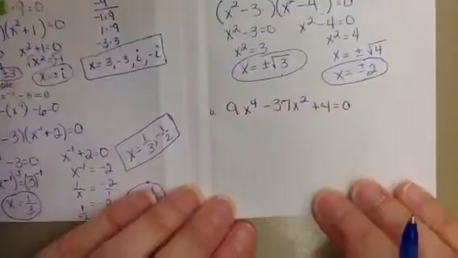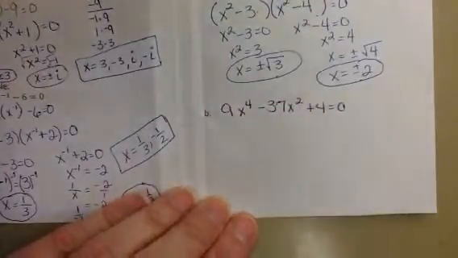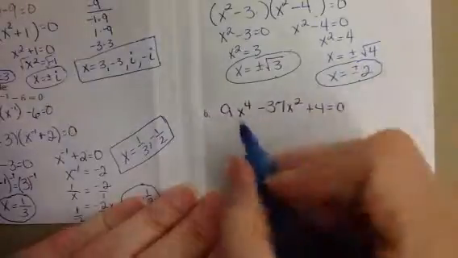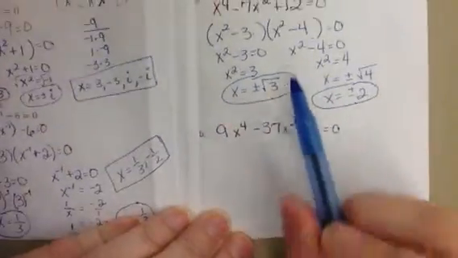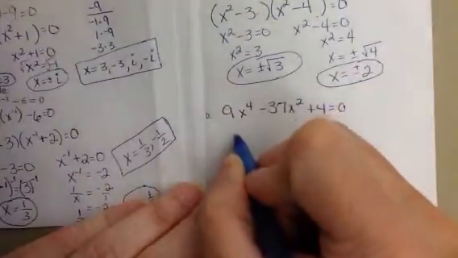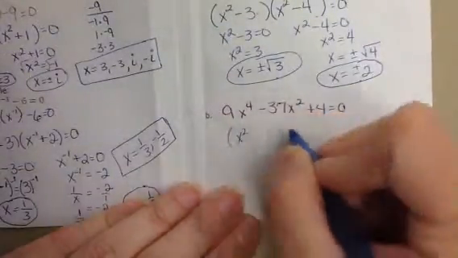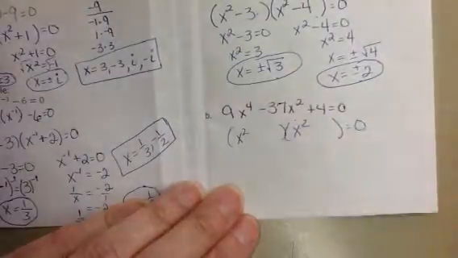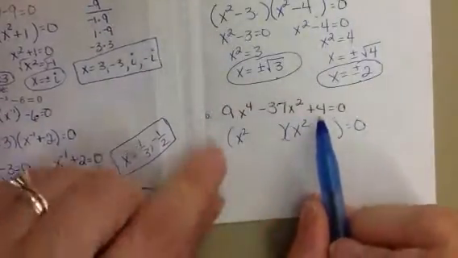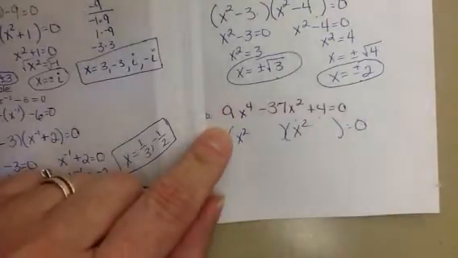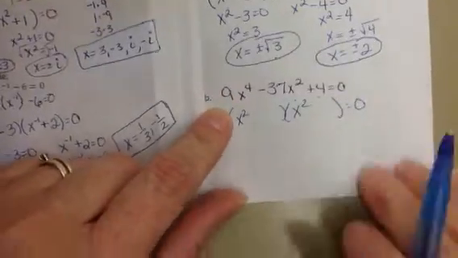Okay. B, 9x to the 4th minus 37x squared plus 4 equals 0. So again, this is the same variable set up. We've got x squared and x to the 4th. So our variables are going to be x squared and x squared. Now this one is a little different because we don't have a 1 here. We have a number. So what I'm going to do is the divide and slide method.